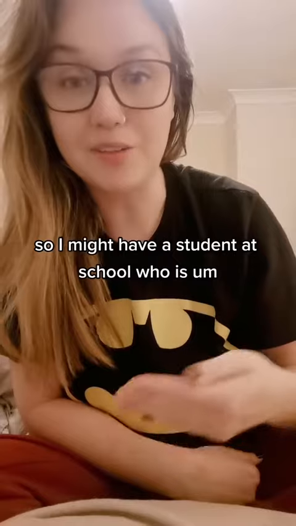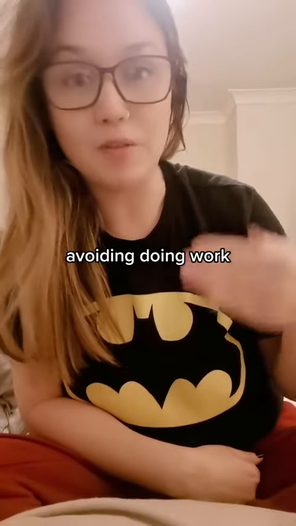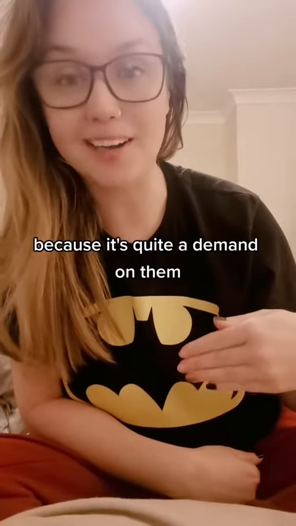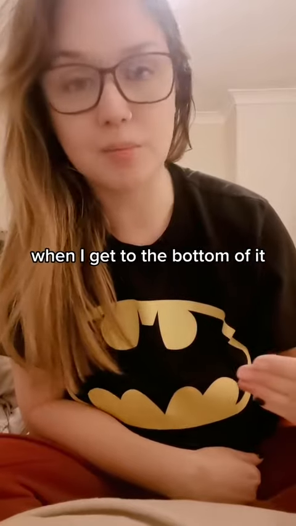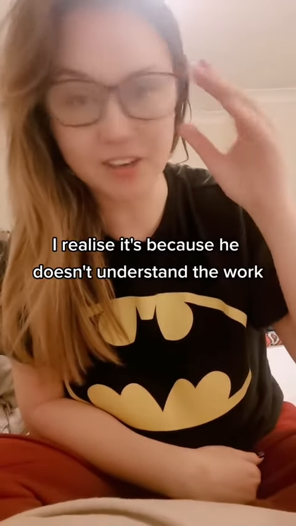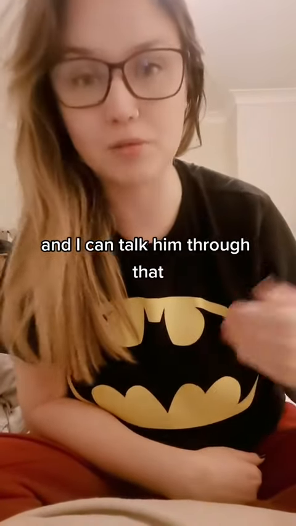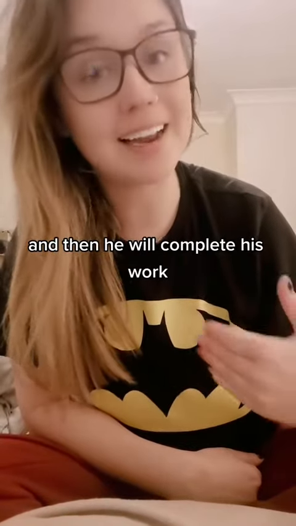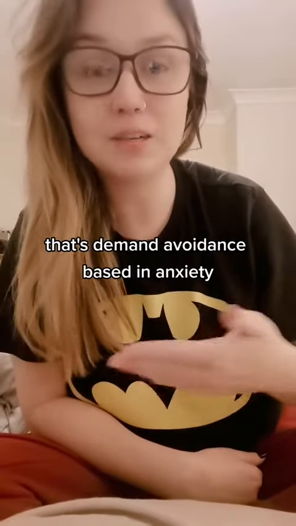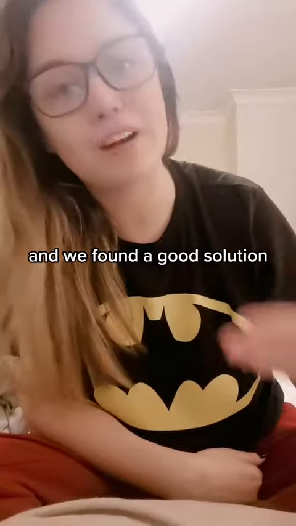So I might have a student at school who is avoiding doing work because it's quite a demand on them. And actually, when I get to the bottom of it, I realise it's because he doesn't understand the work, and I can talk him through that, get him to a place of understanding, and then he will complete his work. That's demand avoidance based on anxiety, and we found a good solution.